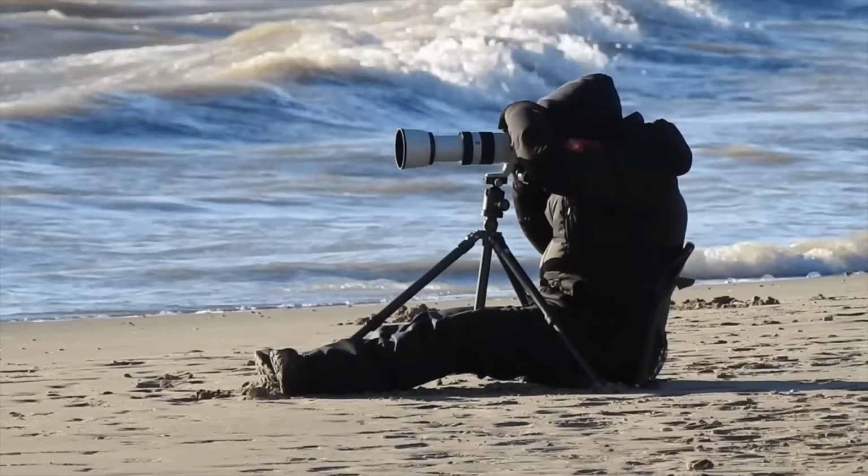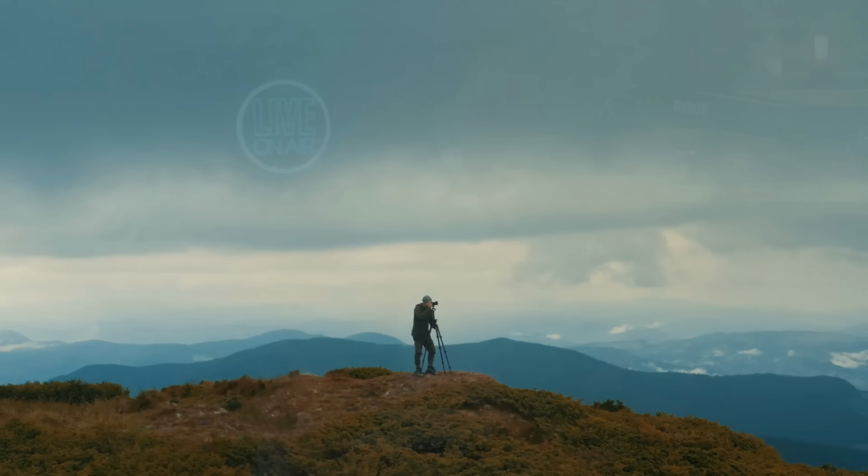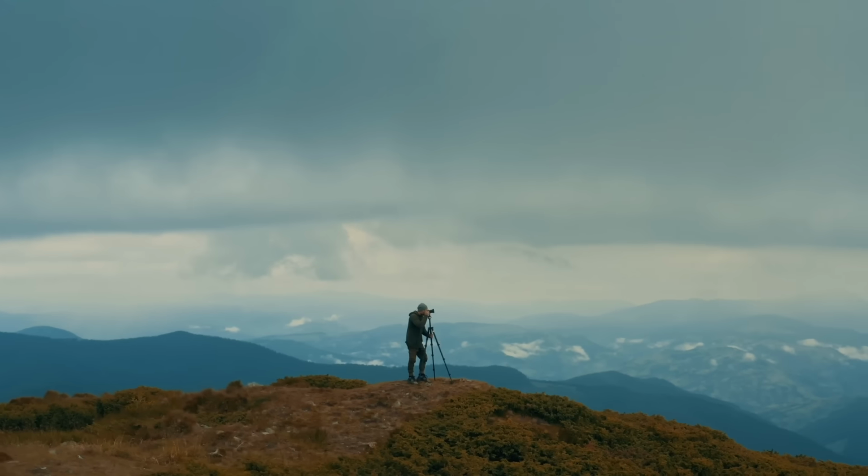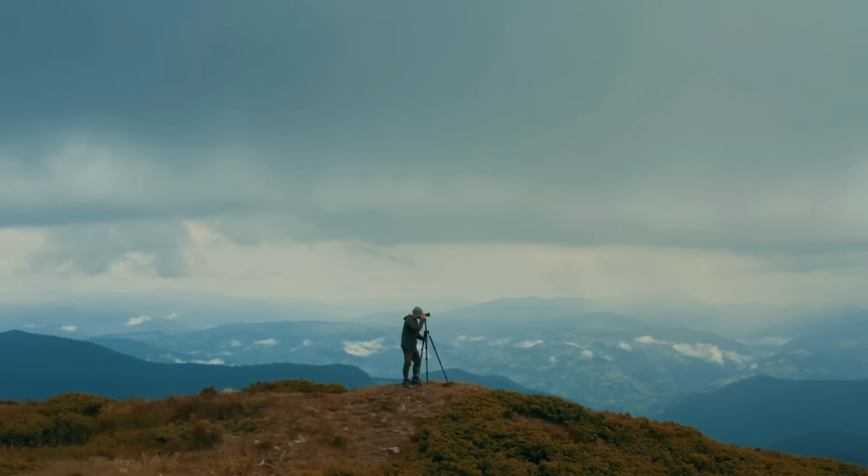Third, stabilize your camera whenever possible. Tuck your elbows, control your breathing, and gently press the shutter instead of jamming it. If you're in a tough lighting situation, leaning up against a wall or using a tripod can make a massive difference.